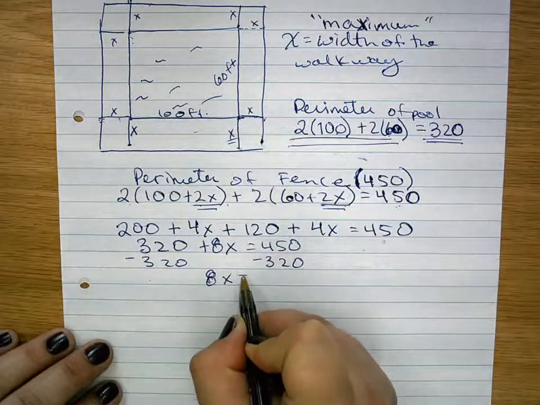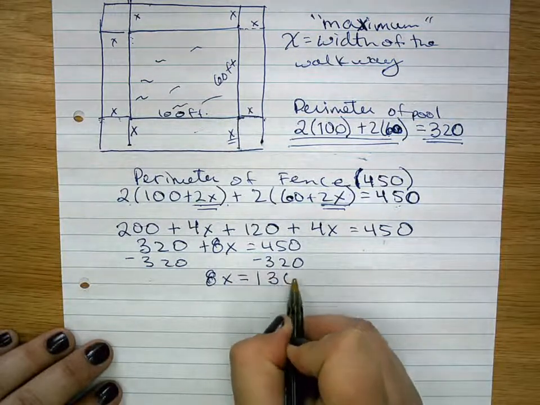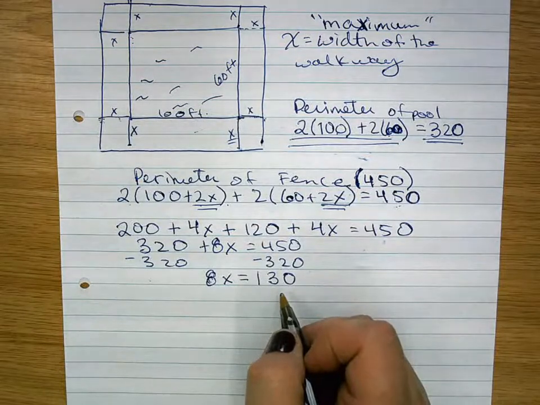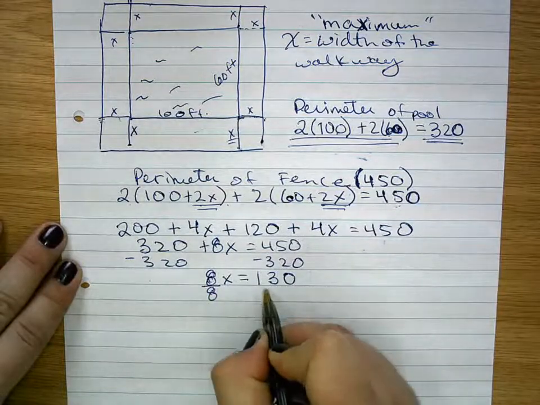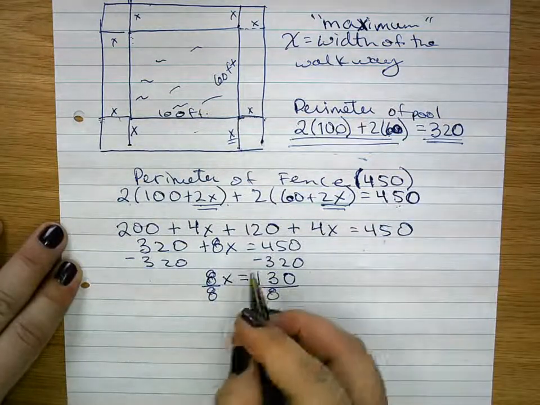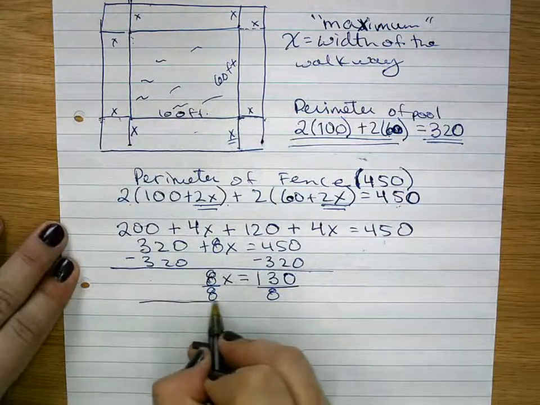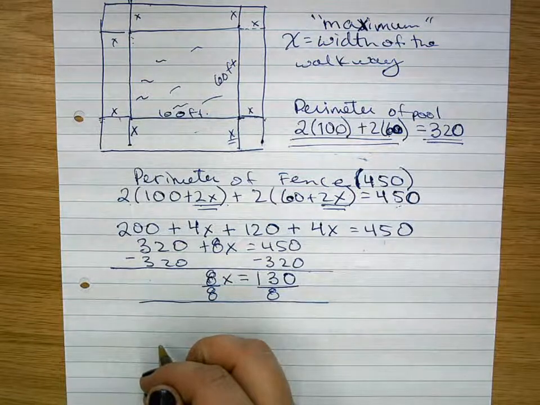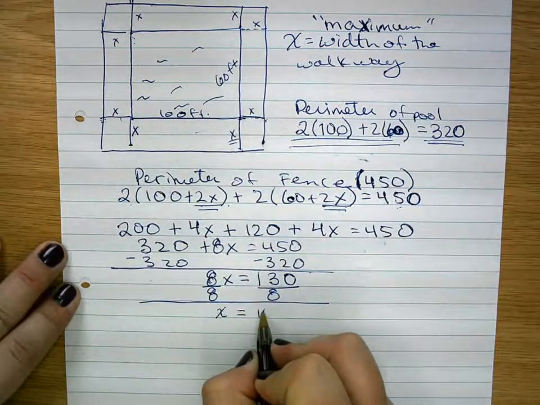Subtract 320 on both sides, and we have 8x is equal to 130. I hope I did that right. And finally, dividing by 8. We need to show our thought process. We need to have our structure in place as well. And we have that x is equal to 16.25.